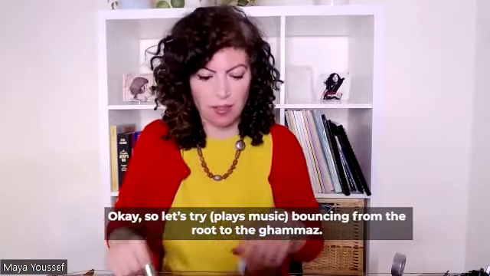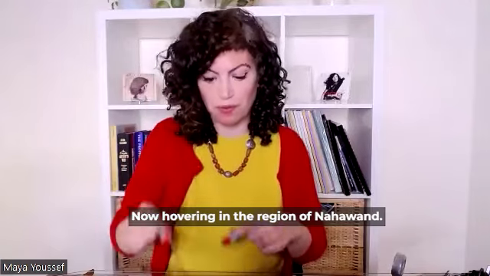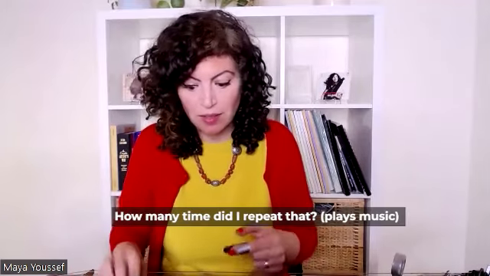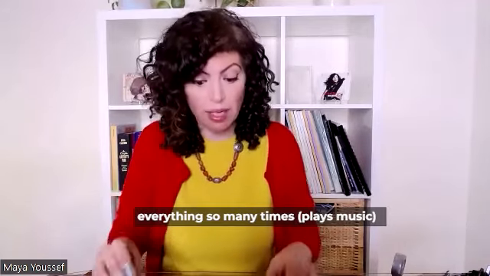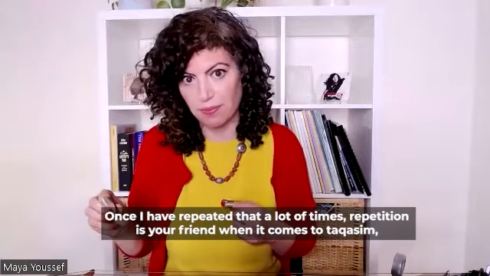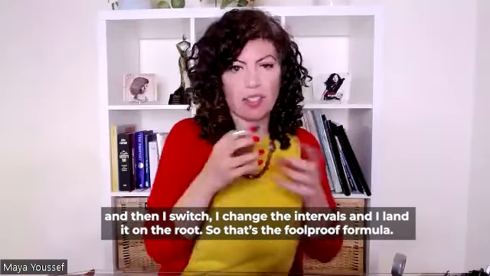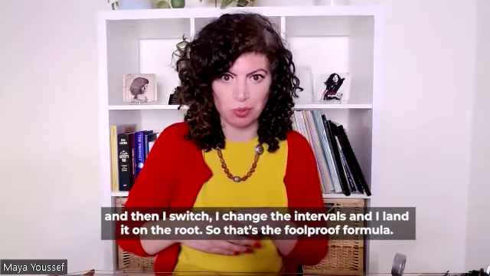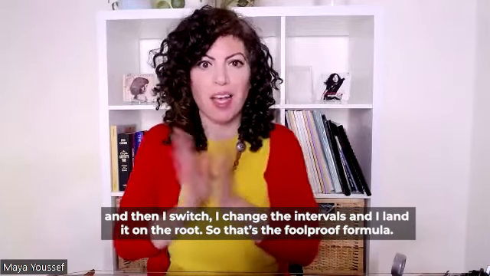Bouncing from the root to the ramaz. Now hovering in the region of Nahawand. How many times did I repeat that? I repeated that so many times. Once I have repeated that a lot of times, repetition is your friend when it comes to Taqsim. And then I switched. I changed the intervals and I landed on the root. So that's a foolproof formula.